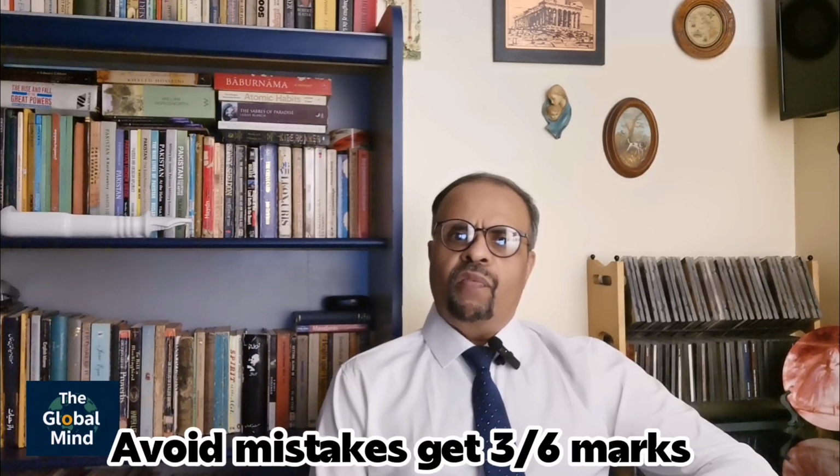Misreading graph scales or failing to quote coordinate data from a provided grid to support an answer. These are all mistakes which cost students a few marks.